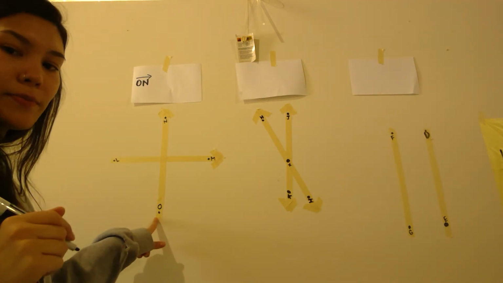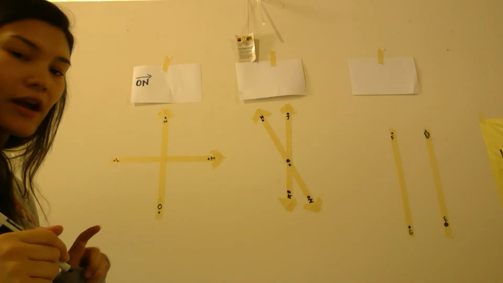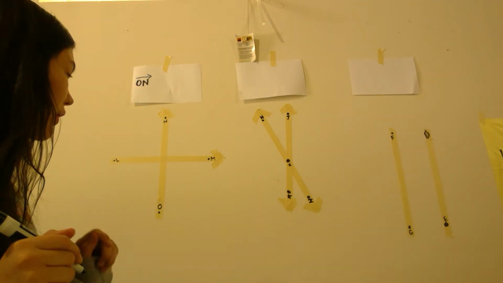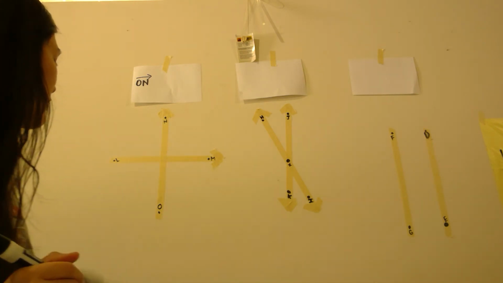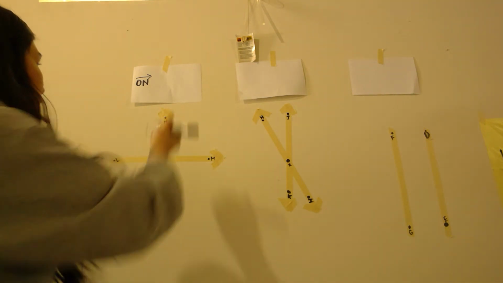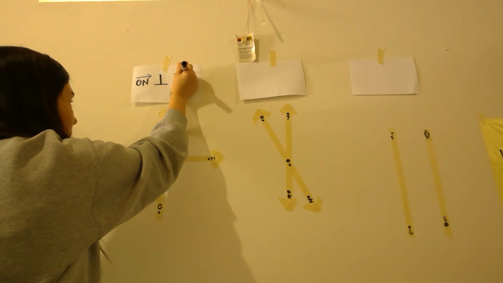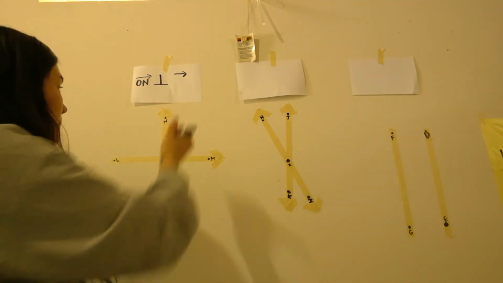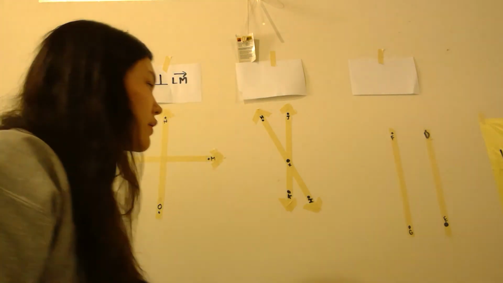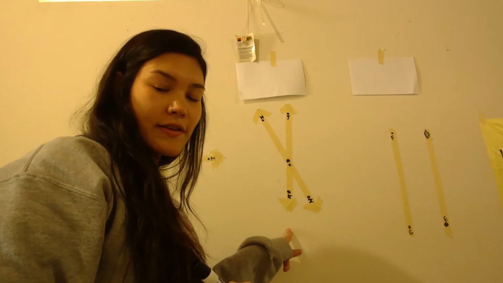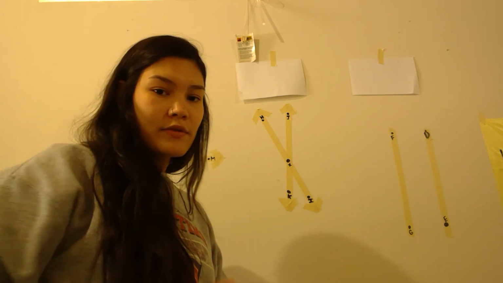And then these are perpendicular lines. Notice how they form 4 right angles. I couldn't put the squares because I can't write on my wall, but they will form 4 squares. So ray O-N is perpendicular to ray L-M. Alright, our next set of lines, think about, are these parallel, perpendicular, or intersecting?